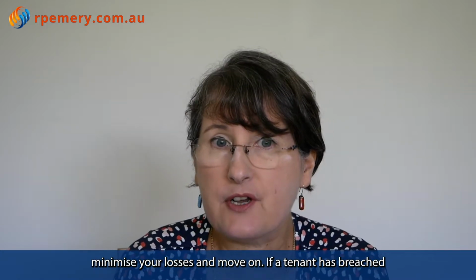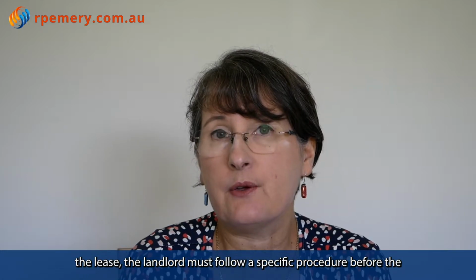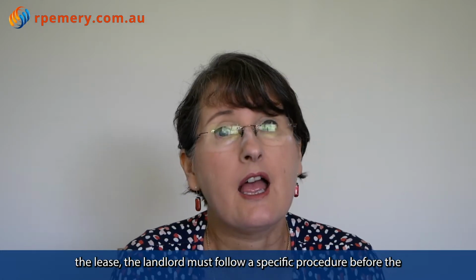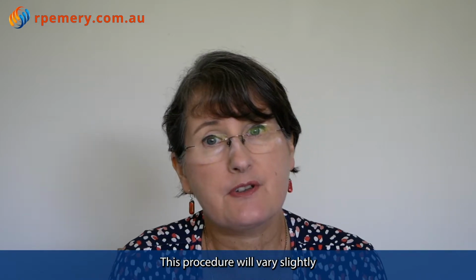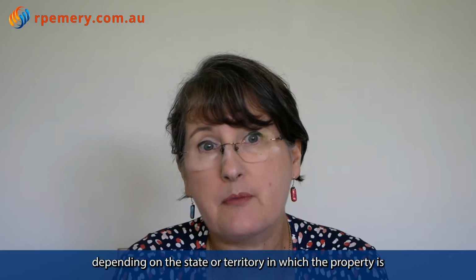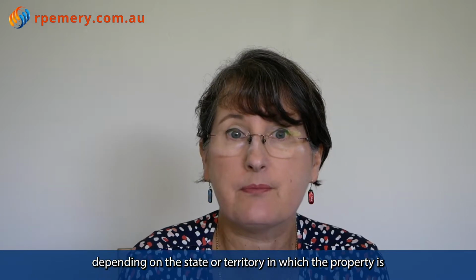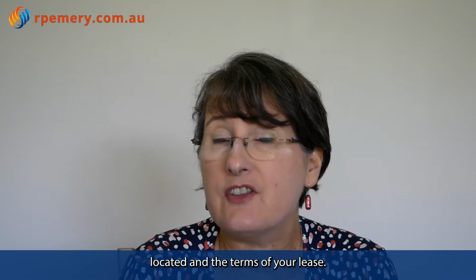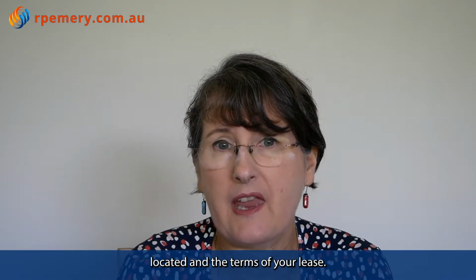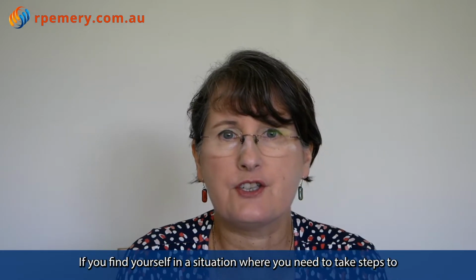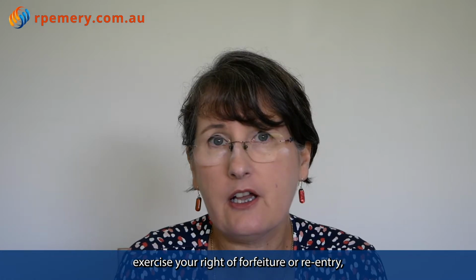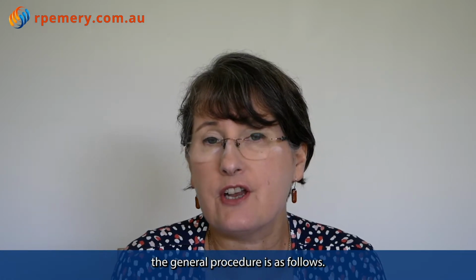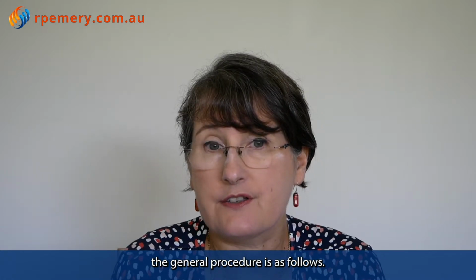If a tenant has breached the lease, the landlord must follow a specific procedure before the tenant can be evicted from the property. This procedure will vary slightly depending upon the state or territory in which the property is located and the terms of your lease. If you find yourself in a situation where you need to take steps to exercise your right of forfeiture or re-entry, the general procedure is as follows.